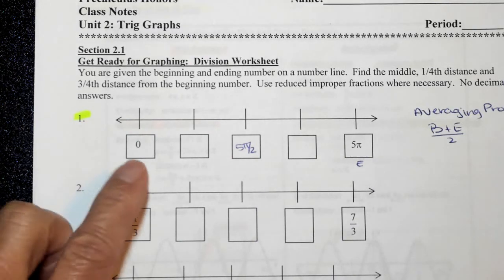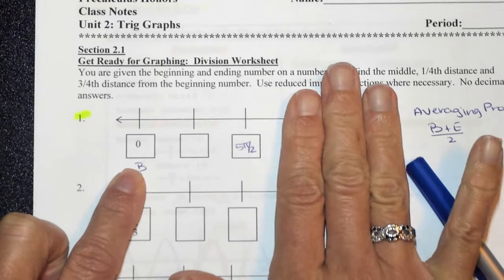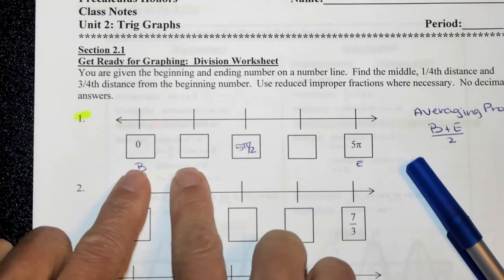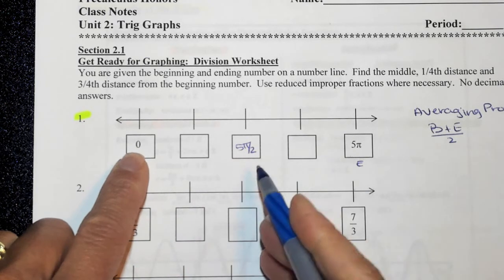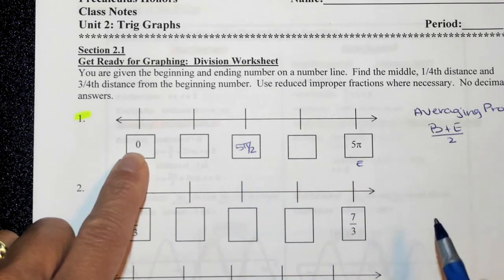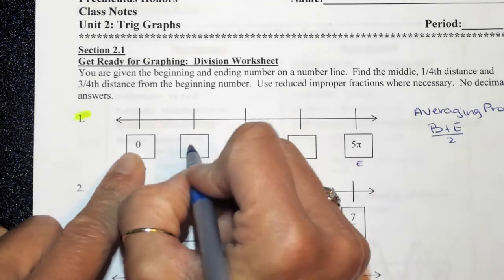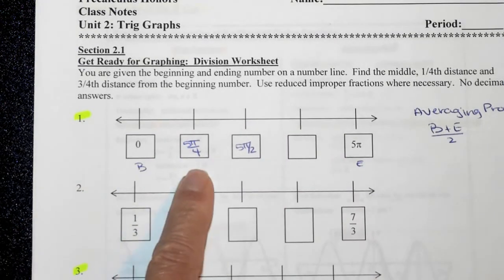So now I have a new beginning and a new end, because now I'm ignoring this portion of my graph, and what I want is to calculate the midpoint here. So 0 plus 5 pi over 2 is 5 pi over 2. Divided by 2 is the same thing as multiplying by 1/2. Okay, so this becomes 5 pi over 4. Okay, so that's the midpoint.